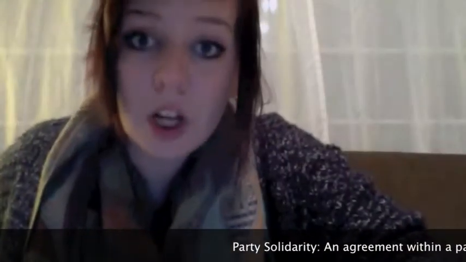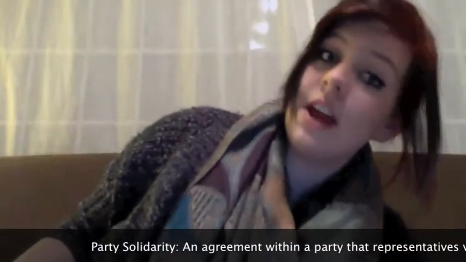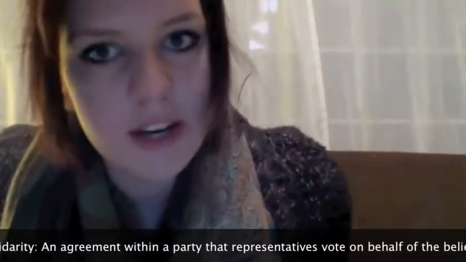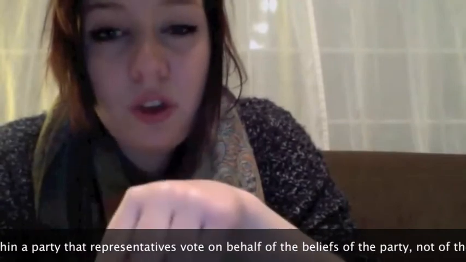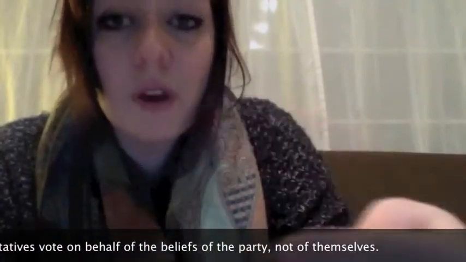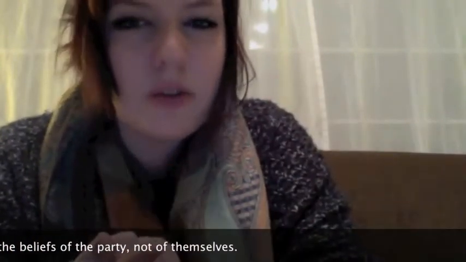Party solidarity. An example of party solidarity is actually in Canadian politics. Party solidarity would be you, as a member of that party, voting for what the whole party generally believes to be the right choice or the right thing to vote for.